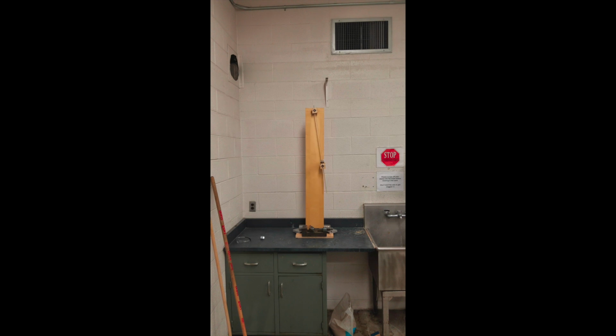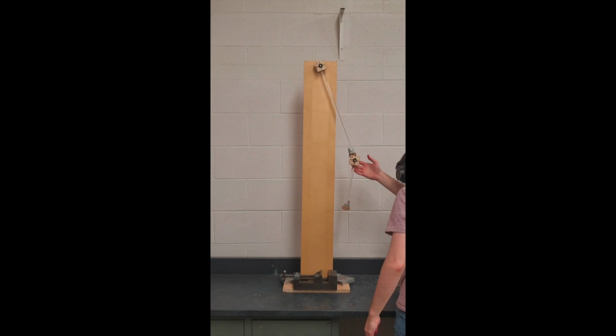Something that warrants further investigation is the behavior of a system like this, where only one of the two bearings experiences significant damping.